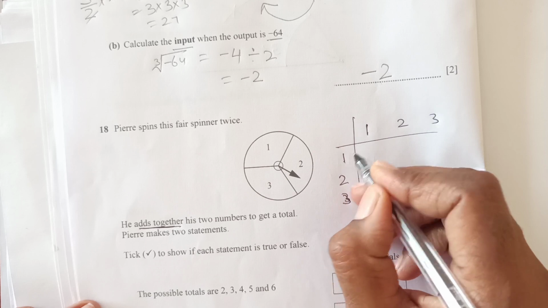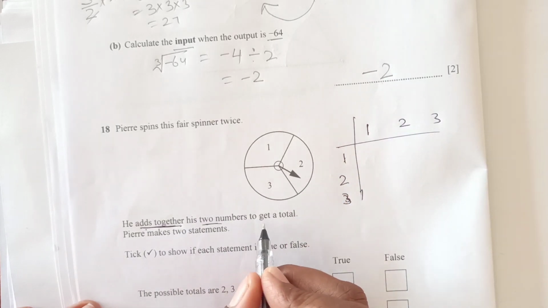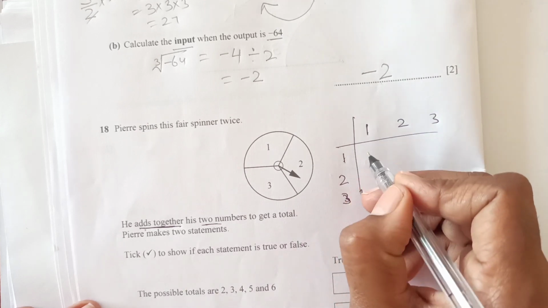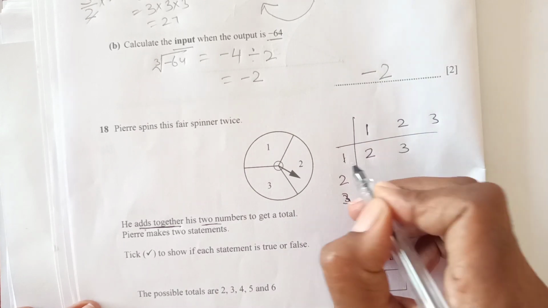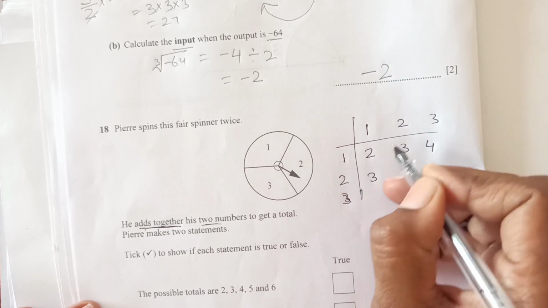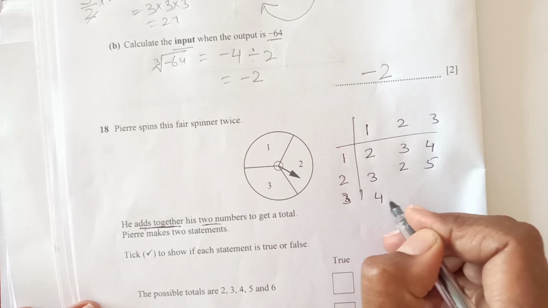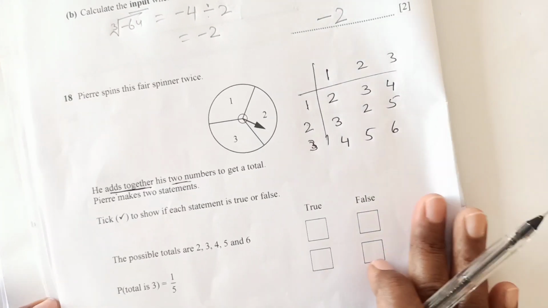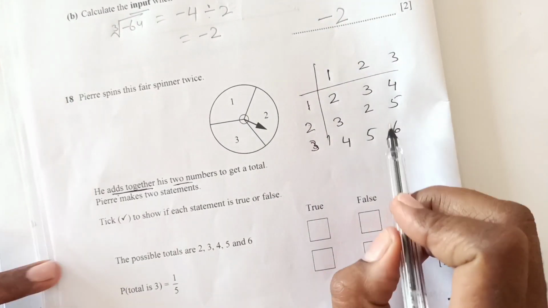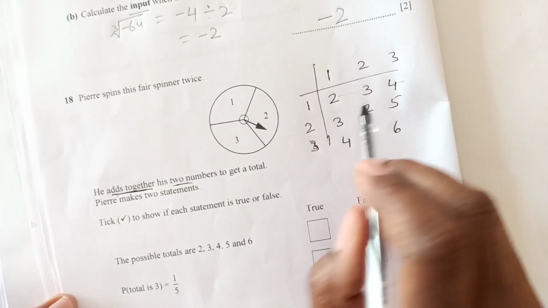If we get 1 and 1, it will become the total. 1 plus 1 is 2, 1 plus 2 is 3, 1 plus 3 is 4. Similarly 2 plus 1 is 3, 2 and 2 is 4, 2 and 3 is 5, 3 and 1 is 4. So here is the total outcome, that is the sample space. We got 3 times 3, 9 outcomes here.